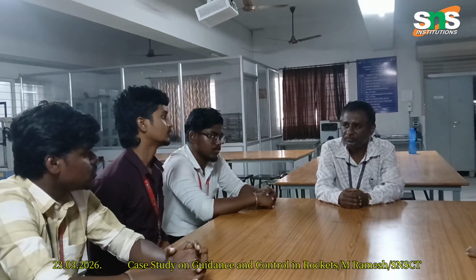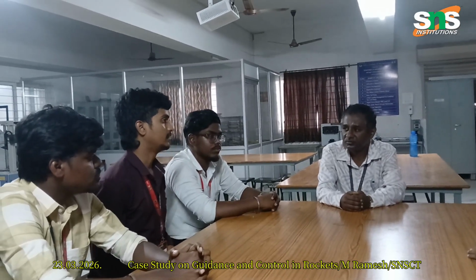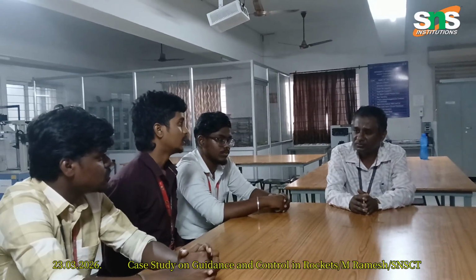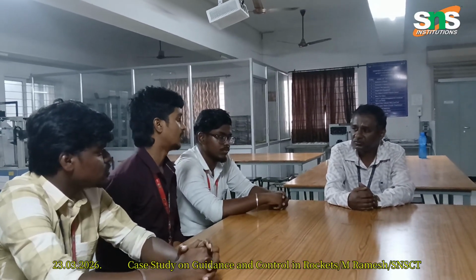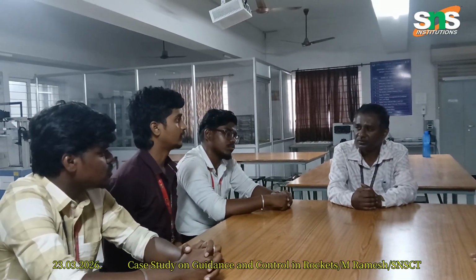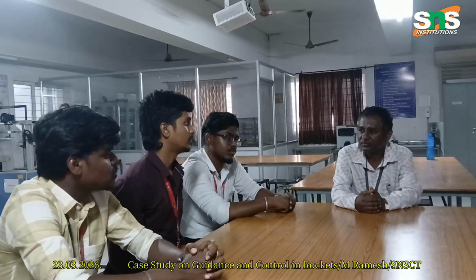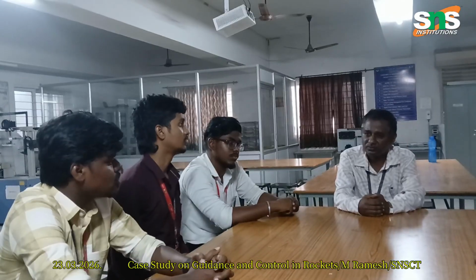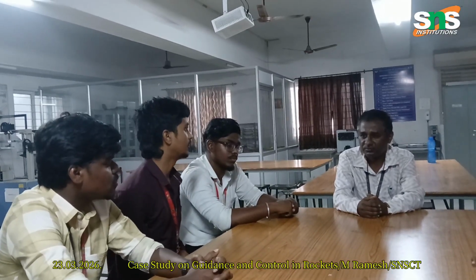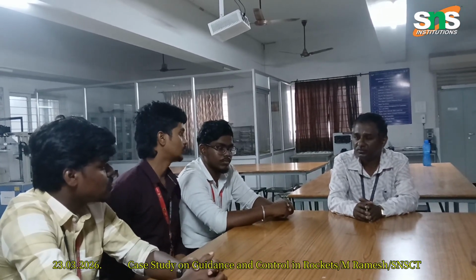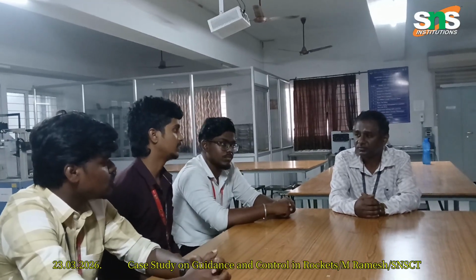This data is continuously sent to the onboard computer, which calculates the motion of the rocket. The system is used without any external signals, so it is more reliable, and it is mostly used to know the motion and speed of the rocket.